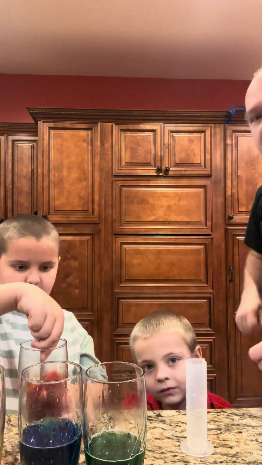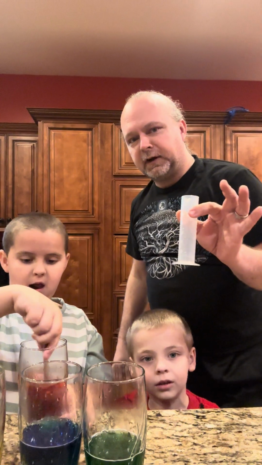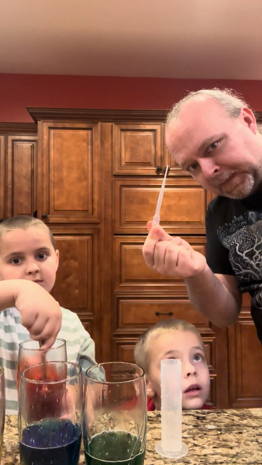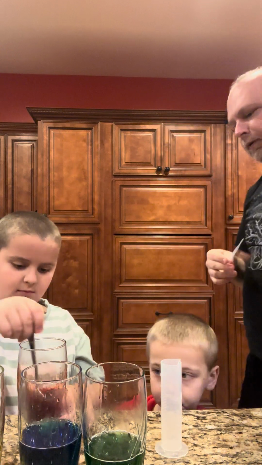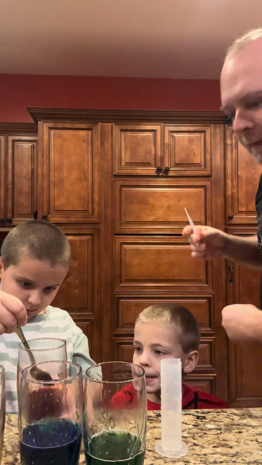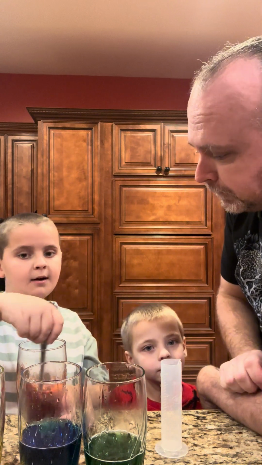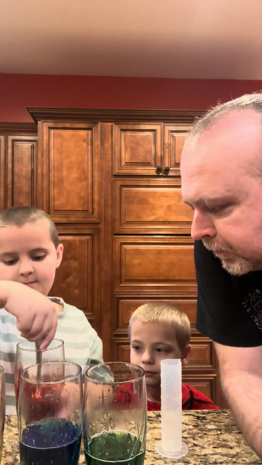Okay, now we have a graduated cylinder and a pipette. I wish we had a turkey baster for this, but we don't. So we're going to be using a pipette instead. All right, stir it up good.